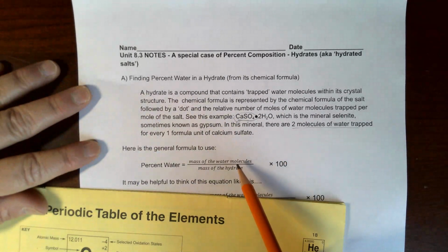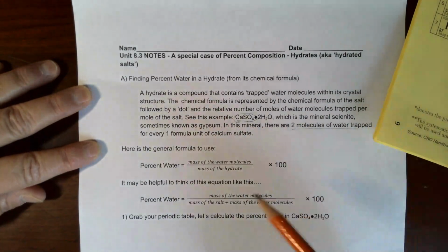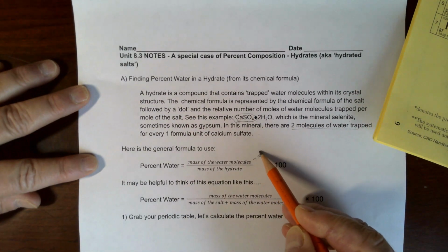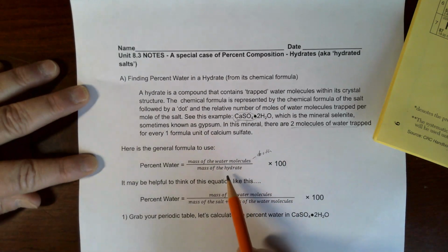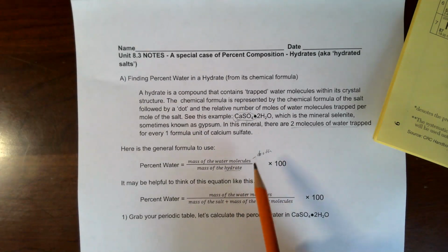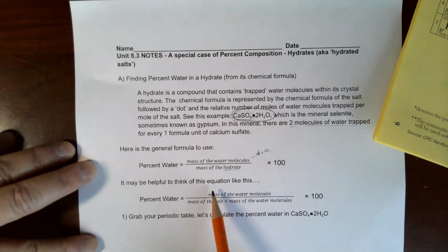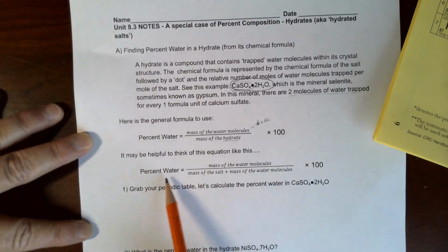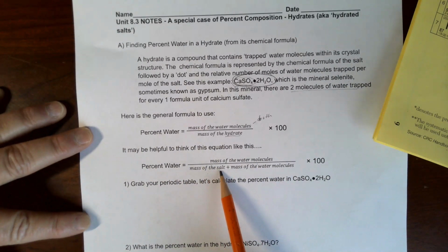So the general formula to use is the mass of the water molecules, all of them, so in this case both waters, divided by the mass of the hydrate. Now the hydrate is the entire thing. So you might want to think of the equation like this. The percent water is the mass of all the water molecules divided by the mass of the salt, right?